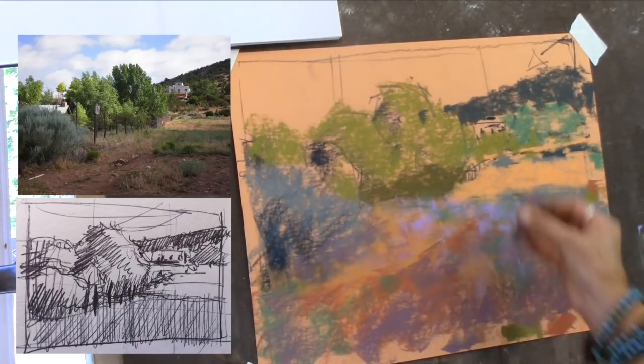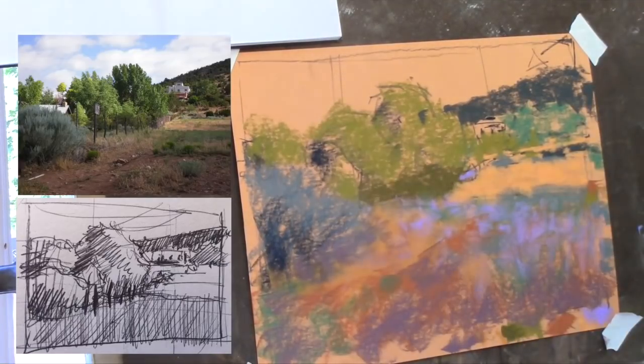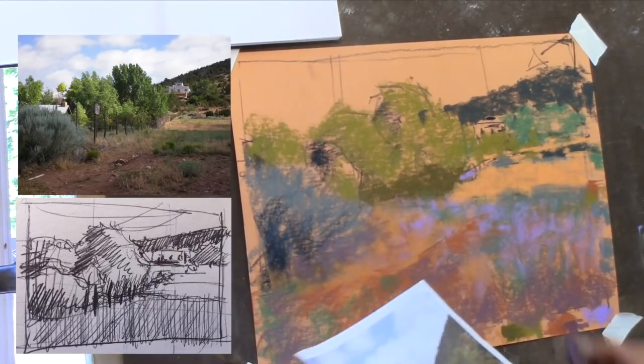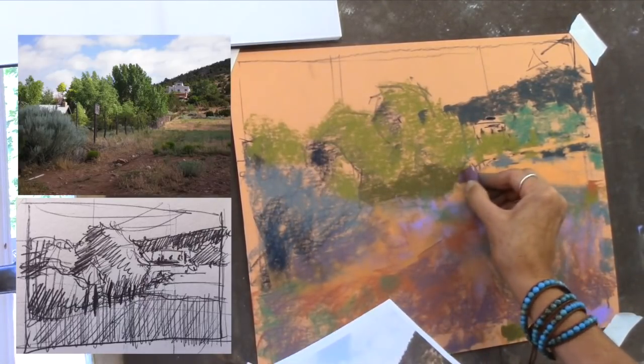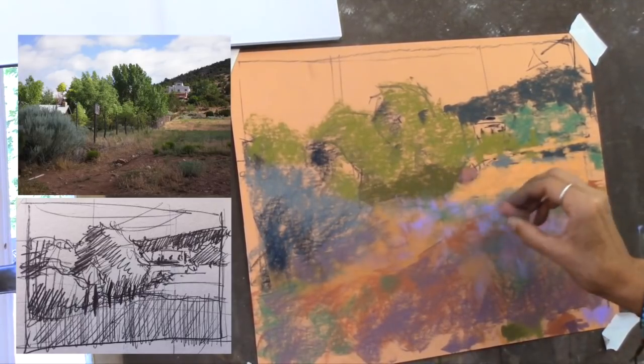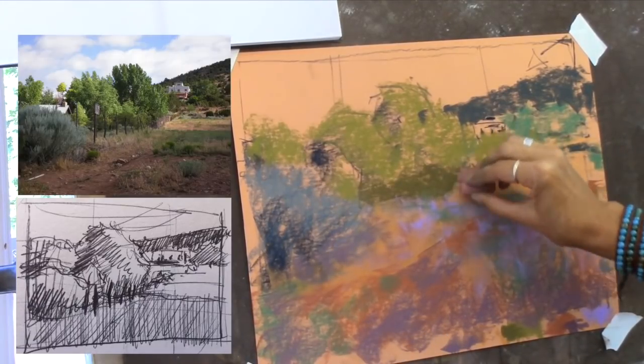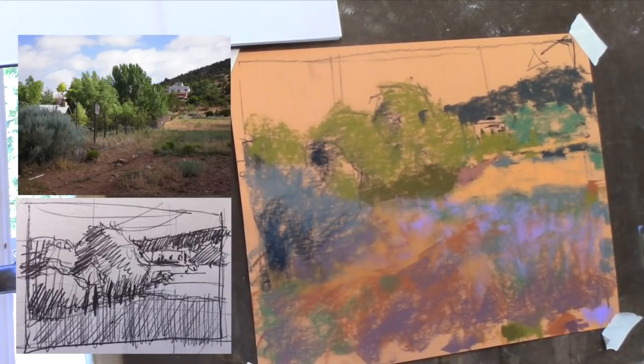Okay. This might work for my fence line. No, that's a little too bright. I want something a little bit more muted. Yeah, that's a little dark. Okay. Maybe this. I don't know. It's a little dark too. Not finding it, but all right, let's see what this does. Maybe that. Okay. Oh, that's looking good.